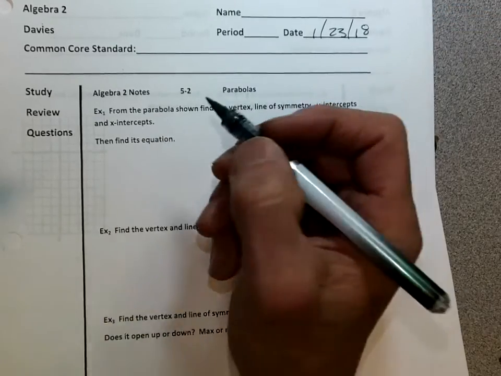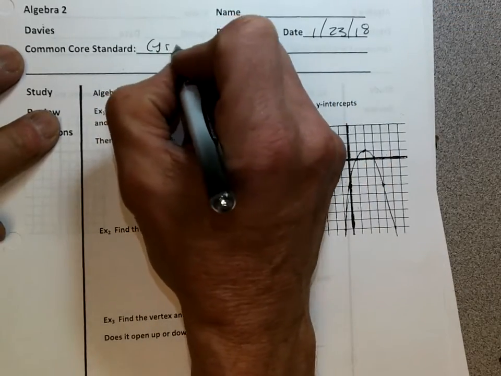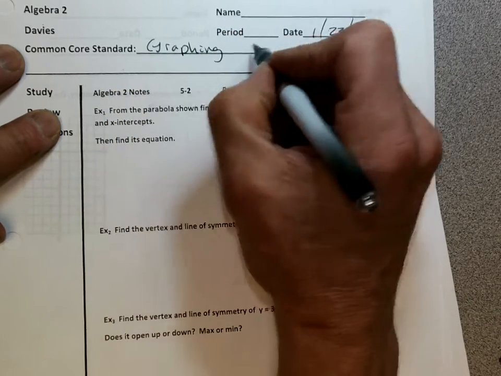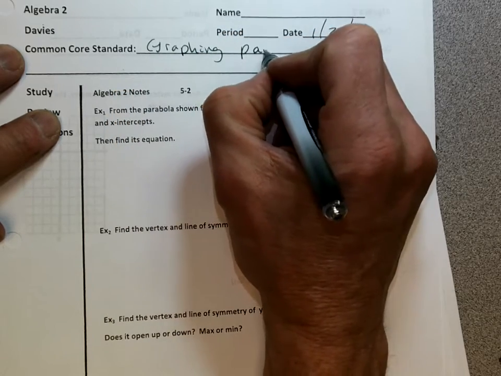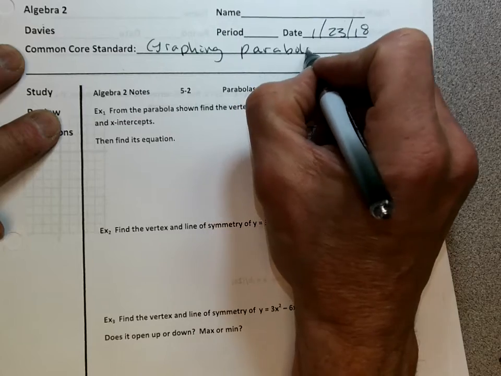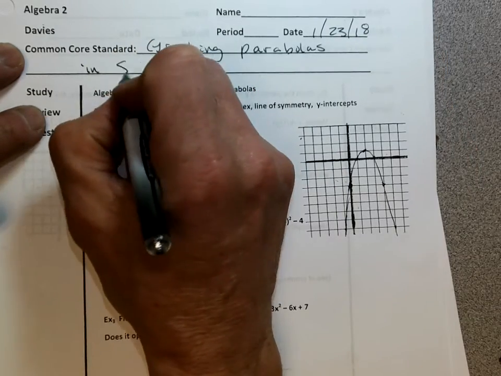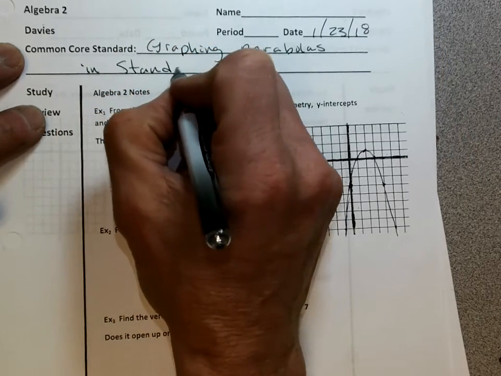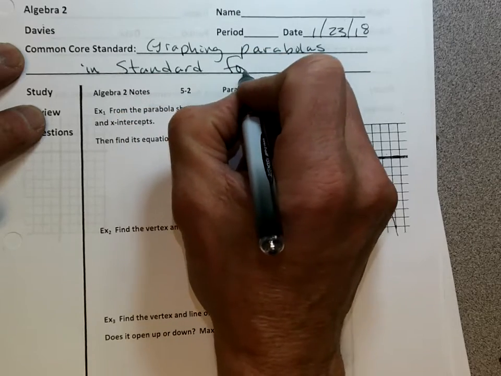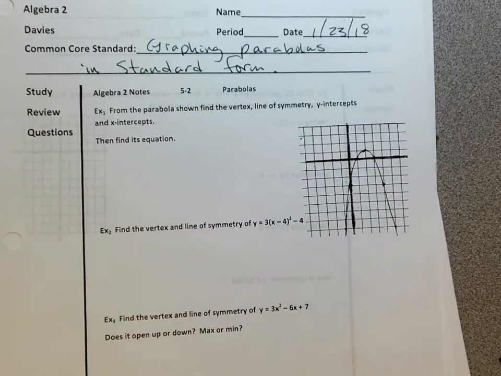Okay, Common Core Standard. It really is graphing parabolas in standard form, okay? So we're going to be graphing parabolas in standard form, okay?